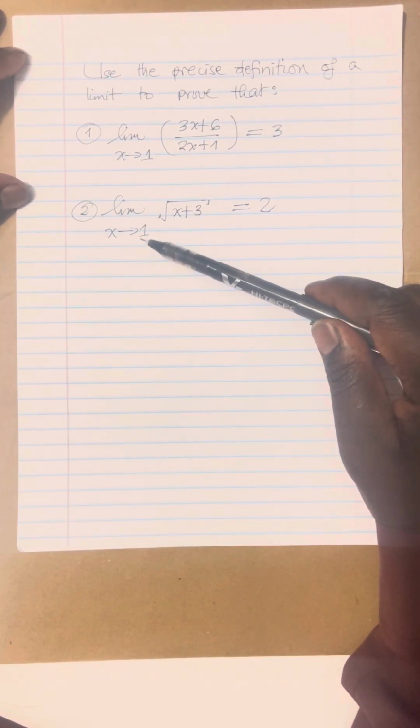Now the question here says use the precise definition of a limit to prove that, number 1, the limit as x approaches 1 of (3x + 6)/(2x + 1) is equal to 3. Number 2 says the limit as x approaches 1 of the positive square root of (x + 3) is equal to 2. Now if you substitute 1 here, the numerator becomes 3 times 1 is 3, plus 6, 9.